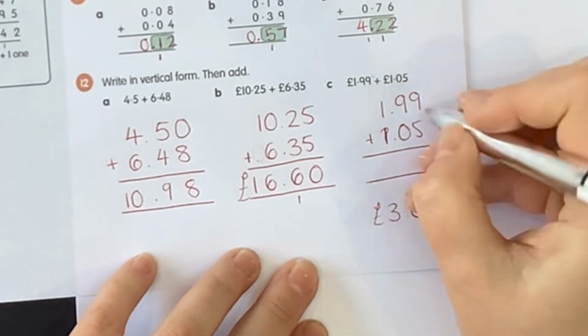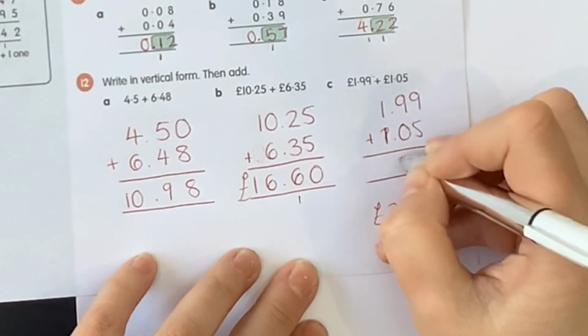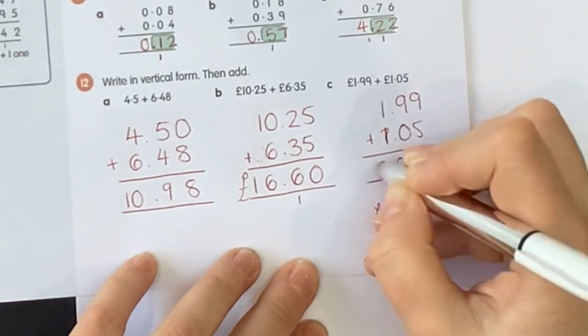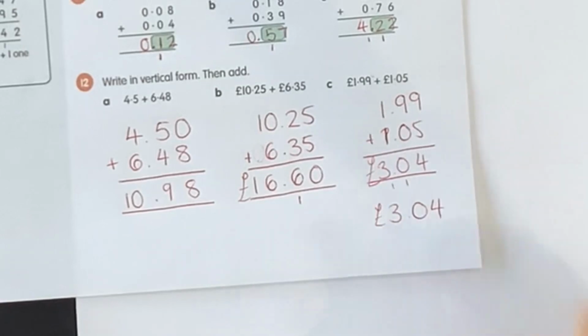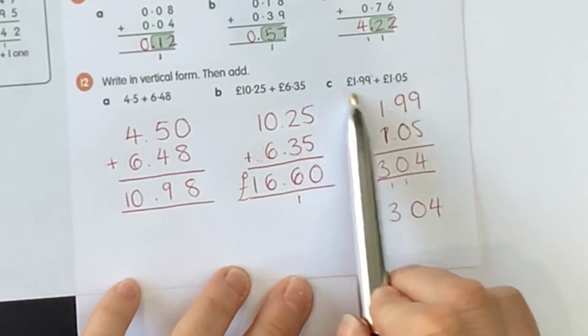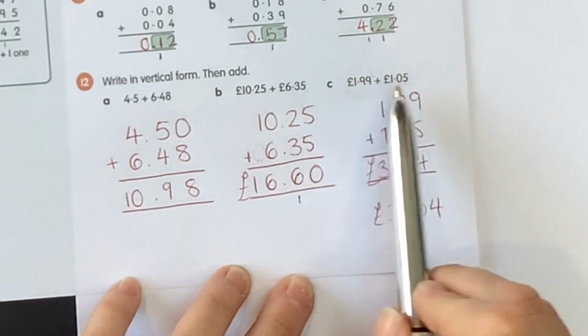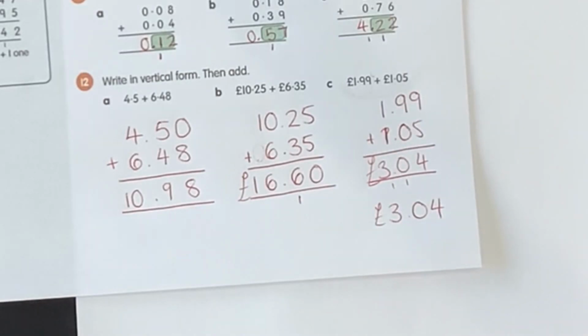But if you did do the written method, just to prove that it does end up in the same place, £3.04. We do need to start trying to spot when we get a calculation, just like in Fluent in 5, and decide whether we need to do it mentally or with a written calculation.